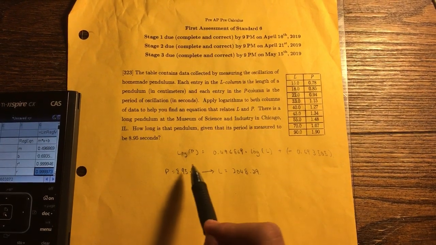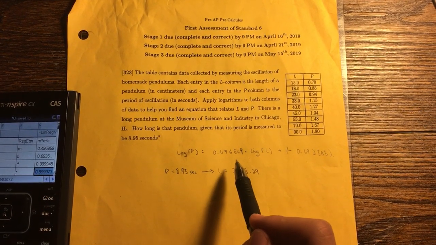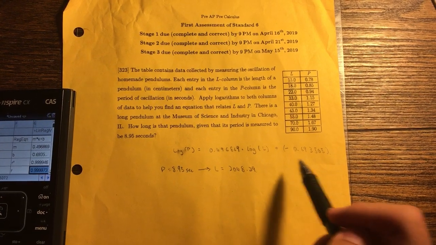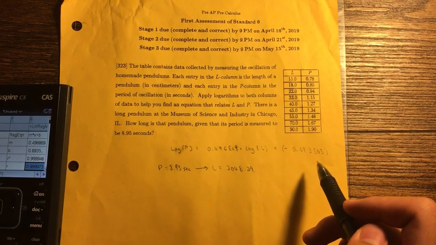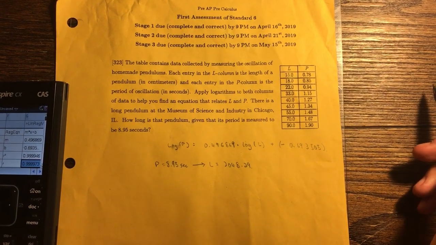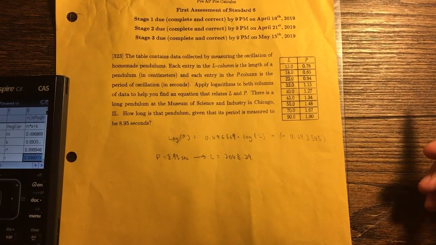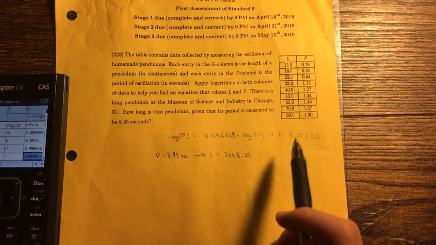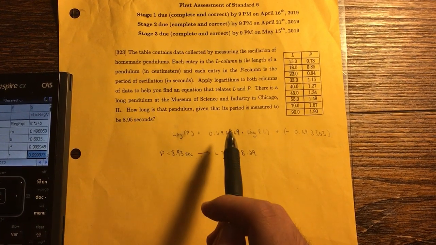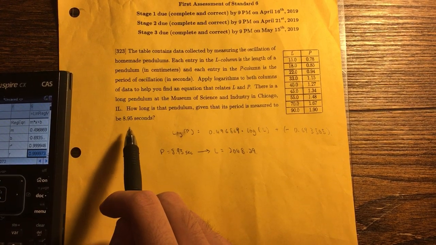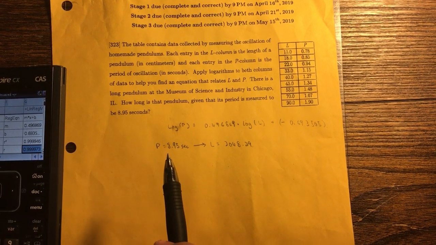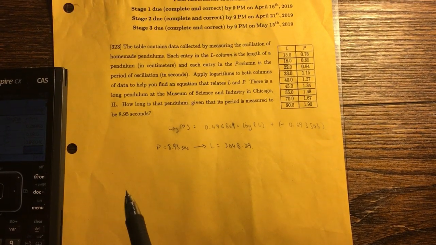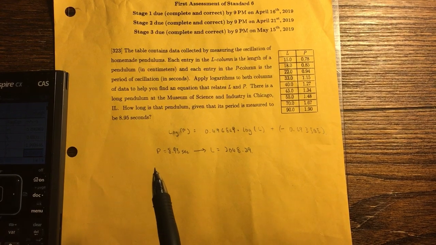And I have recorded them down right here, which is log of P is 0.496869 times log of L plus negative 0.693505. So now, after we got the equation, it gives us a specific oscillation period of a pendulum, which is 8.95 seconds, and we're asked to find if the period is 8.95, what the L is going to be.